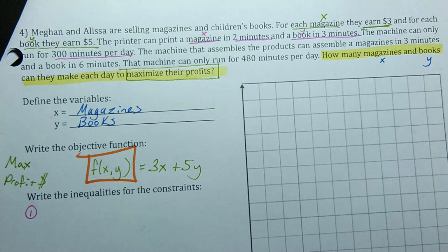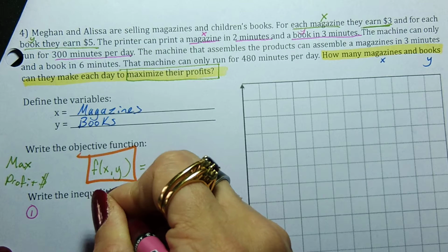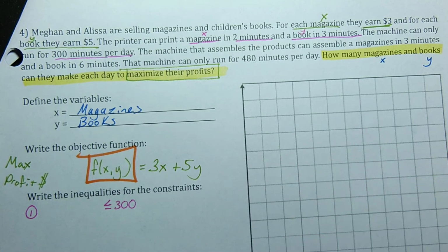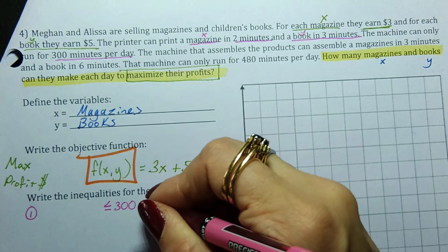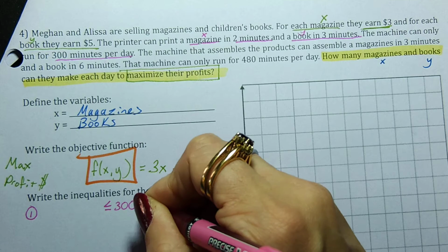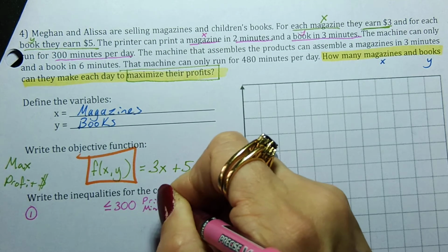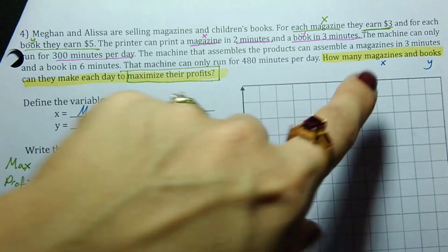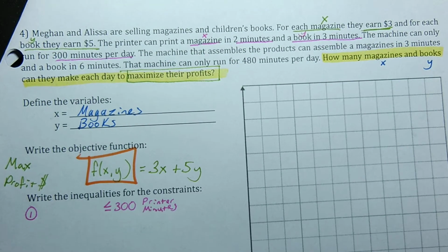So what inequality sign are we going to need to use here? Less than or equal to 300. So this is our printer minutes. It can run for 300 minutes or anything less than that, but if it can only run that amount, anything more, we'd shut it down.